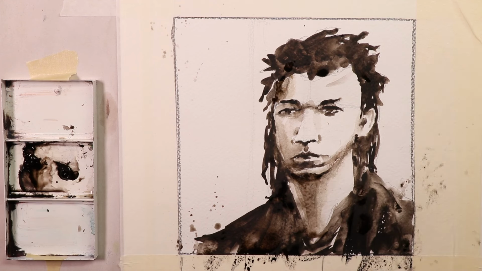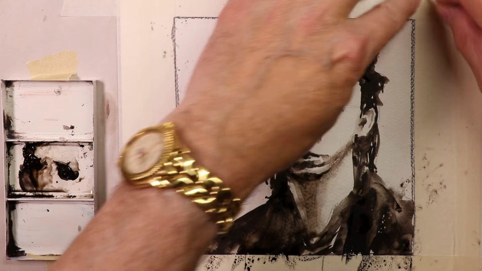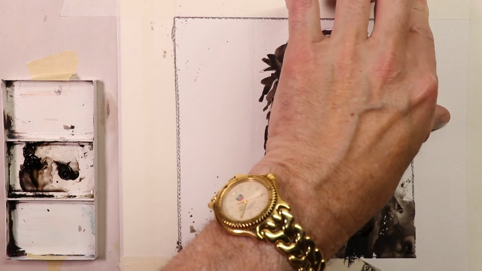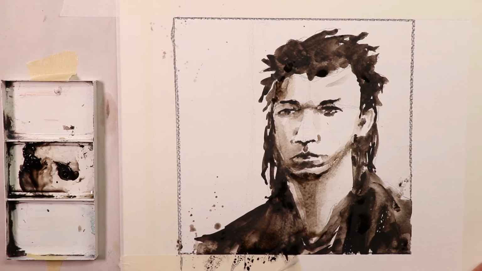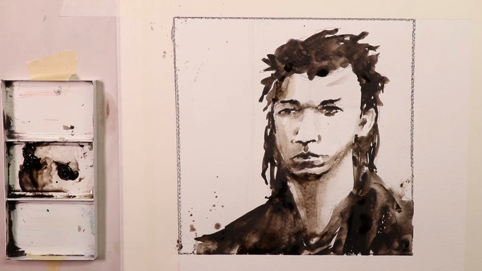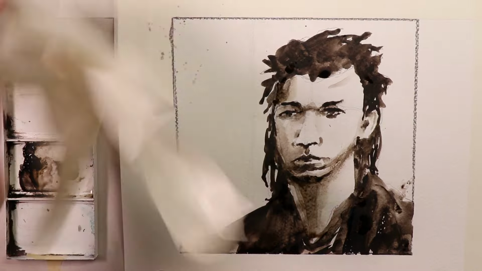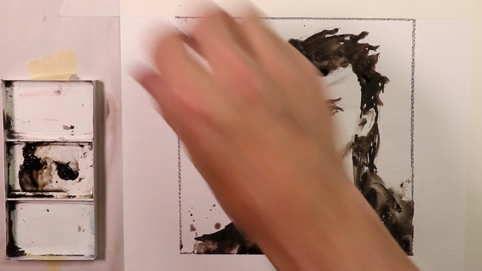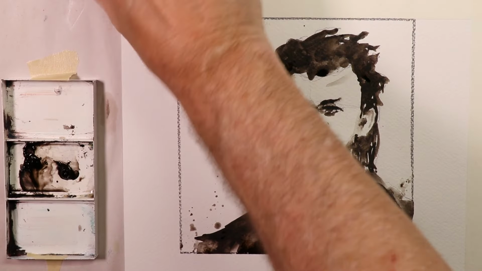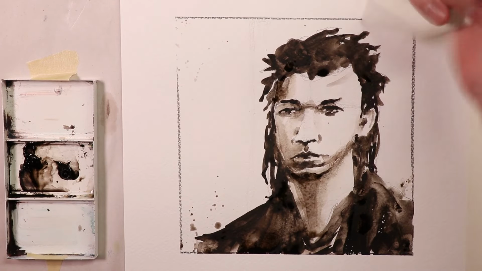We've got the lights and the darks, and then maybe what we'll do is we'll just peel off the tape and just kind of see how it looks when we peel off the tape to get that natural looking matte finish or framed finish, like so. And I think this came out pretty good.